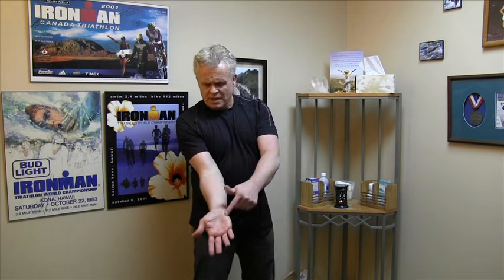I'm actually going to show you a little more when it comes to the waiter's tip, because what happens sometimes is we don't just get entrapment of the radial nerve, but we may actually get a combination, maybe the median nerve, the ulnar nerve, and the radial nerve here. So there's actually two parts to a waiter's tip exercise that I'd like you to do and combine them together.